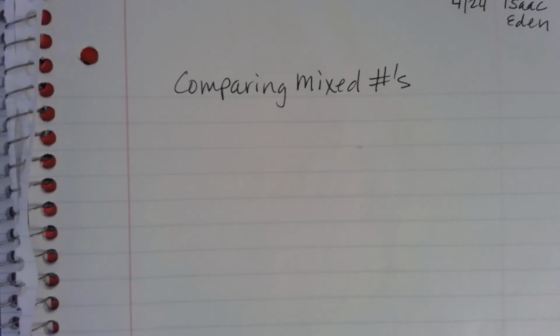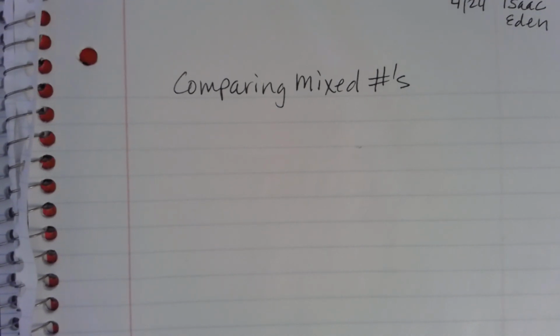So we don't even need any vocabulary. We know what a mixed number is, right? Somebody raise your hand if you could tell me what is a mixed number. Allison with an E. It's the fraction. A fraction and a number. And what kind of number? A whole number. A whole number and a fraction.